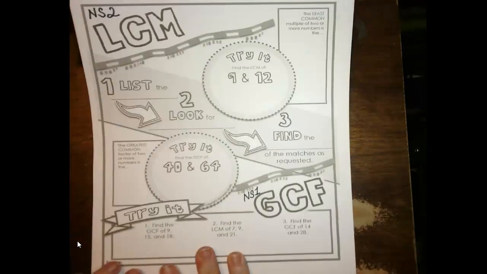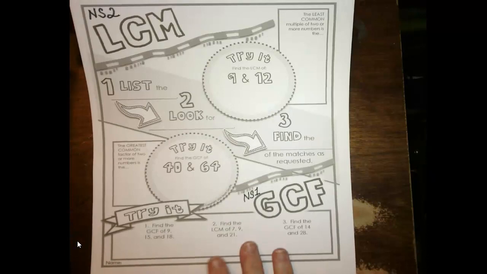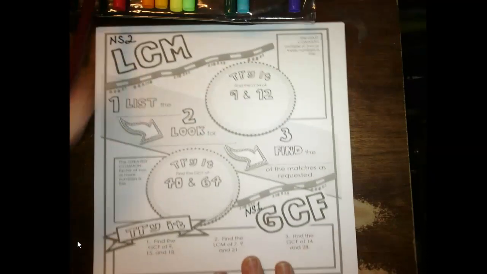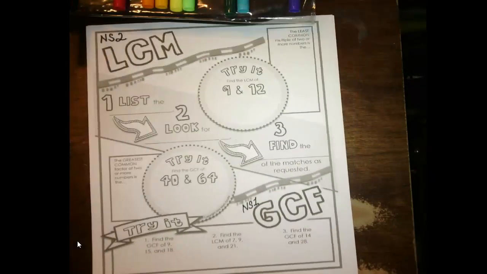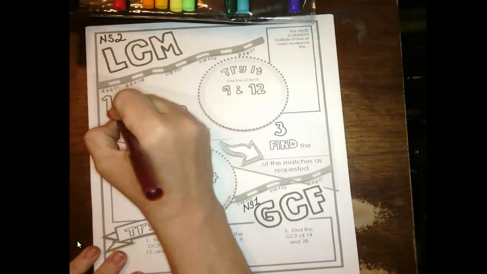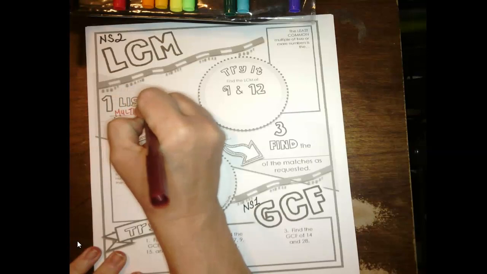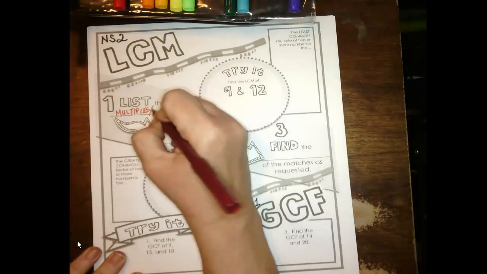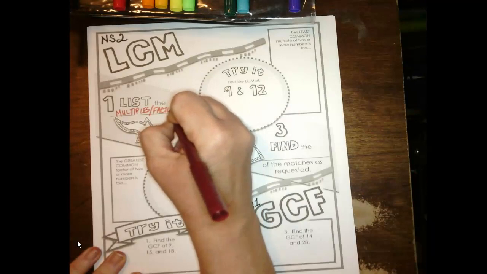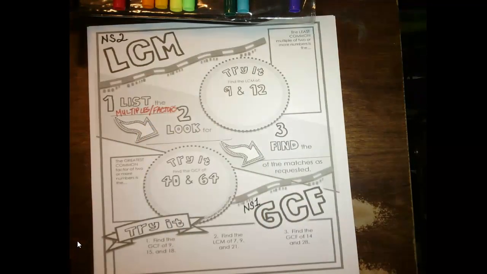Okay? So the first thing I want to tell you is that you need to remember to list your multiples or your factors. Step 1, list the multiples and factors.